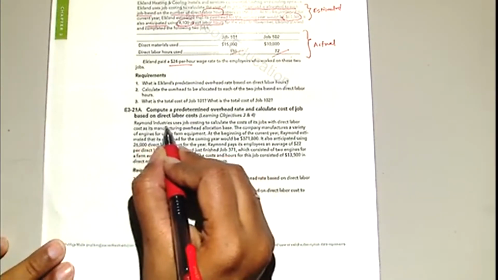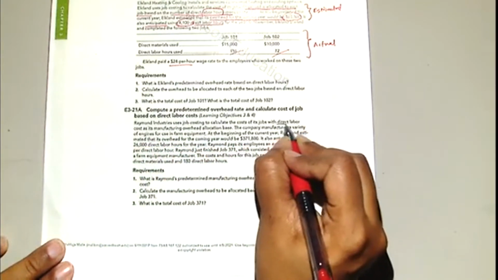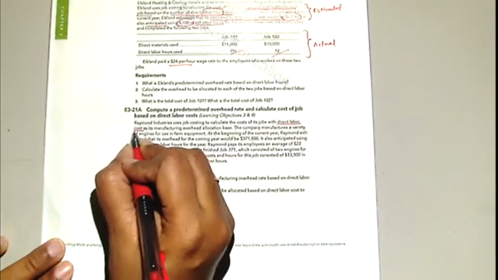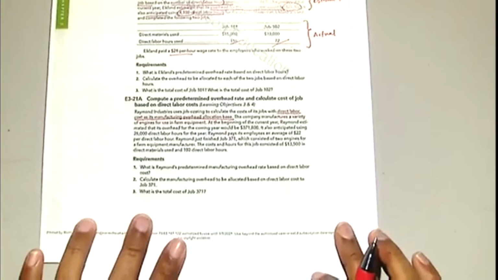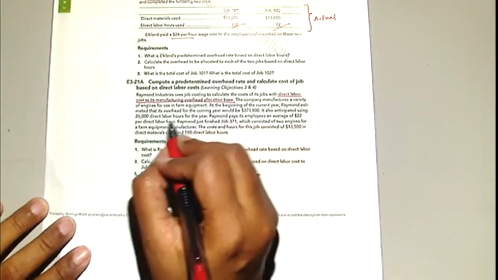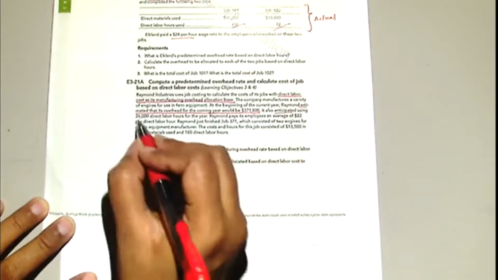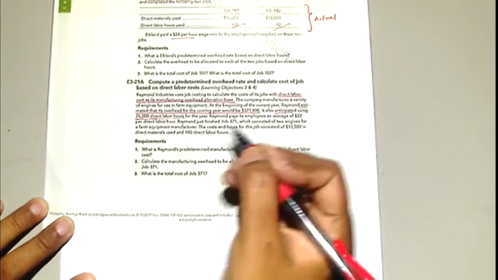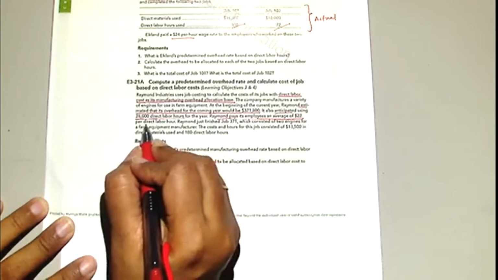They say that Raymond Industries uses job costing, and you see here, direct labor cost as its manufacturing overhead allocation base. So this line is really important. It tells you what your allocation base is. And the rest of the information you are familiar with: your estimated overhead cost for the coming year is $371,800. They are also anticipating their estimated labor hours are 26,000, and their employees' wage rate is $22 per labor hour.